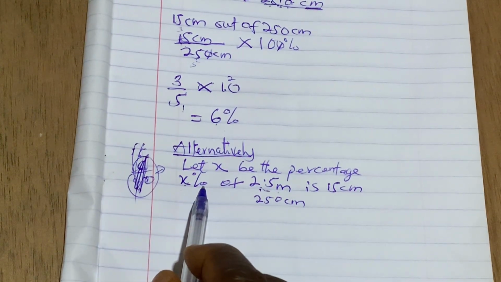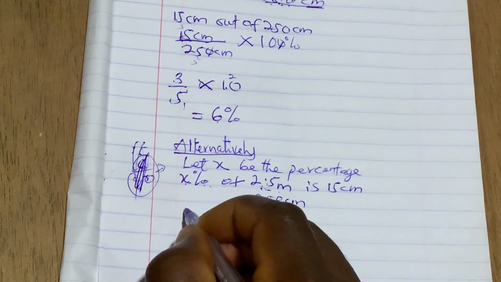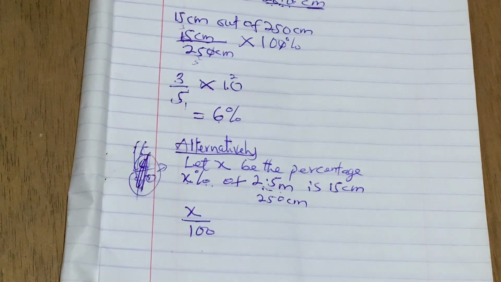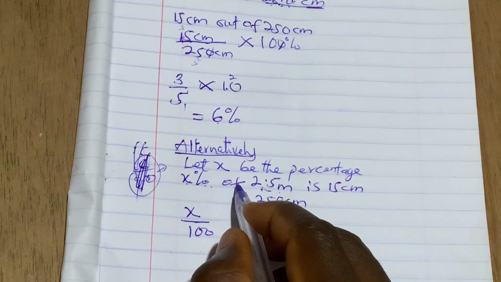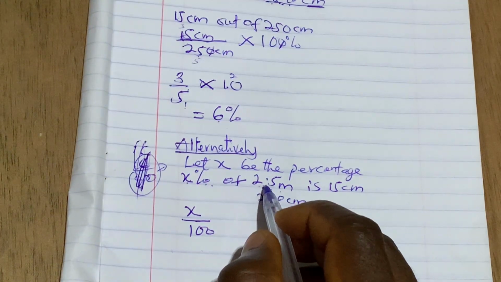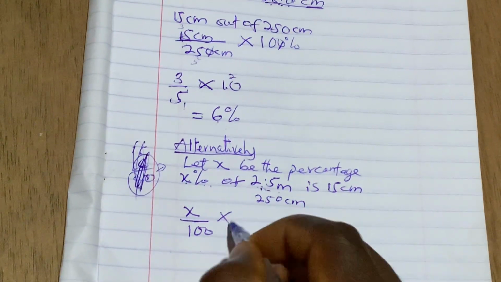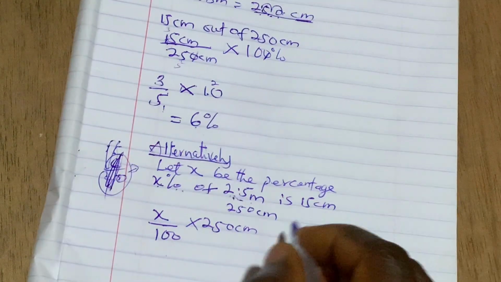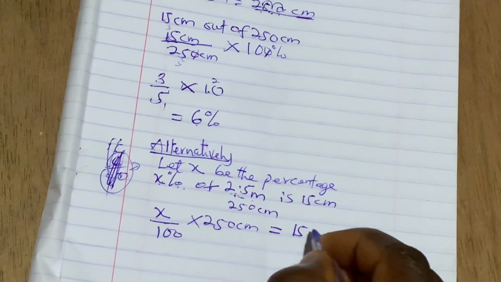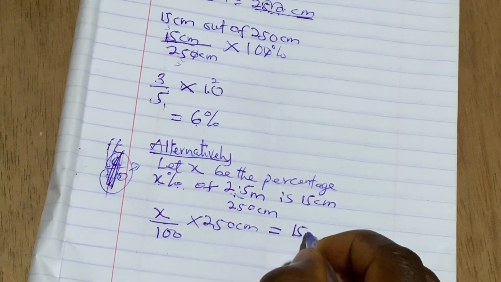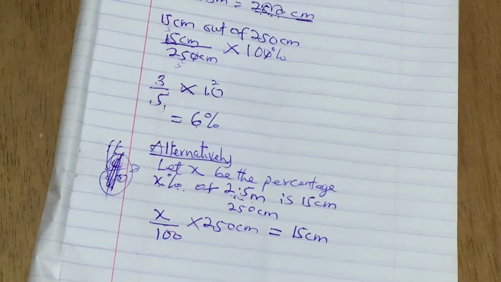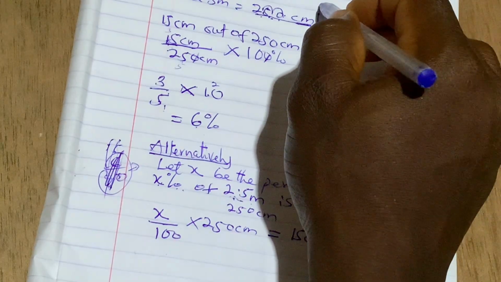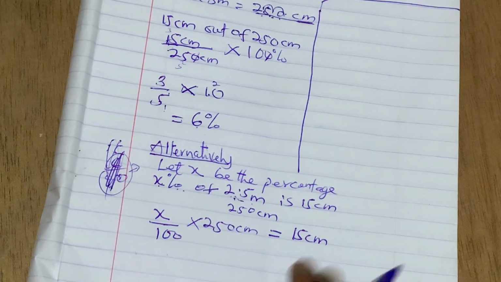X percent, or what percentage? X percent means X out of 100 of 2.5 meters, which is 250 centimeters, is 15 centimeters. I would like to do it here for you to see it better.